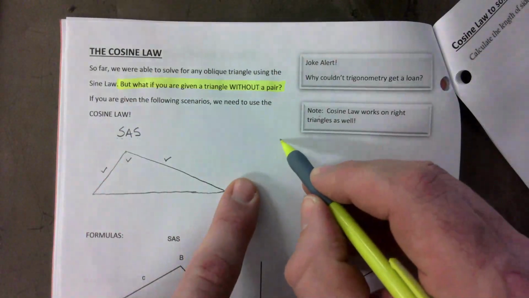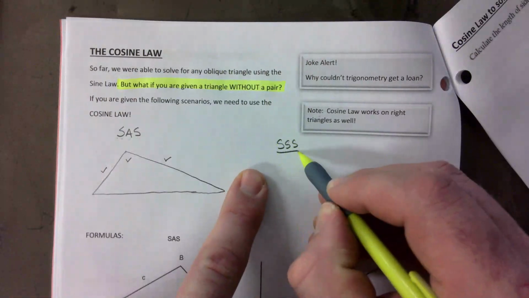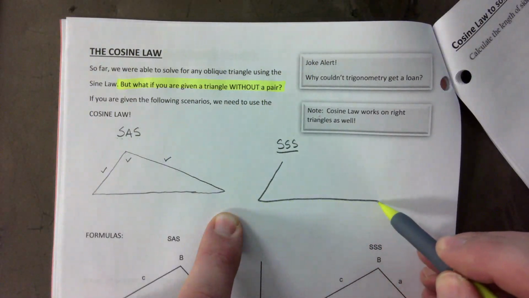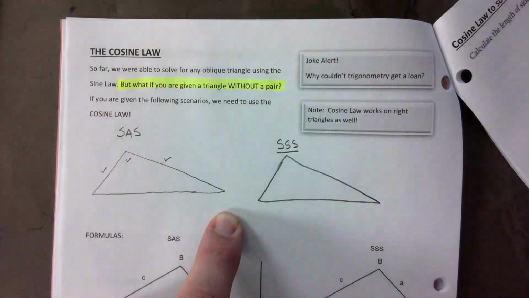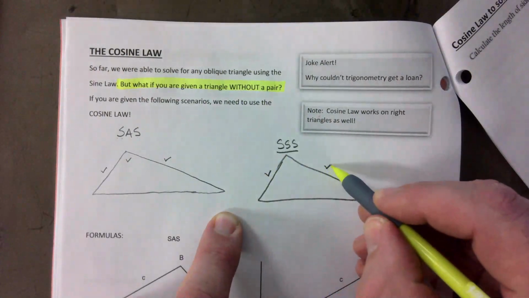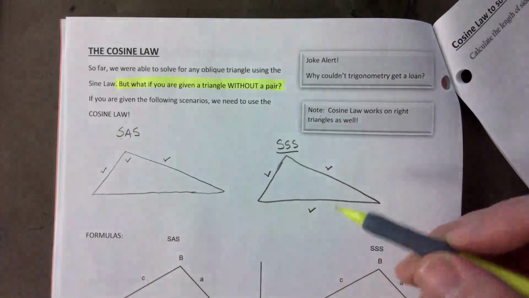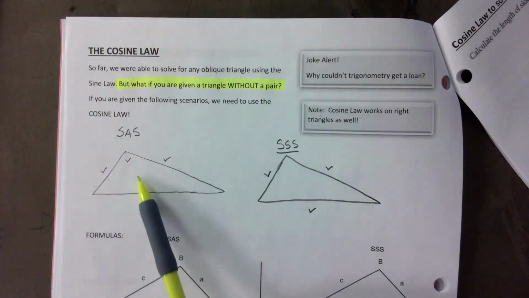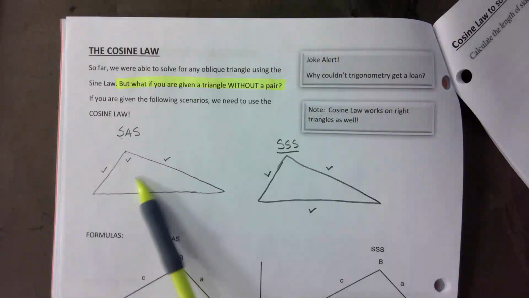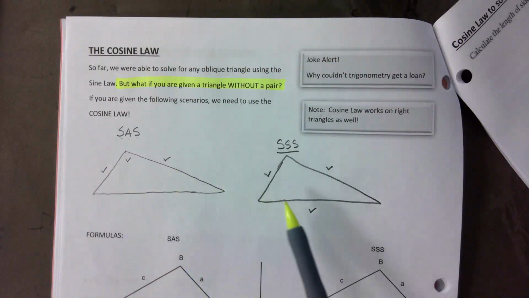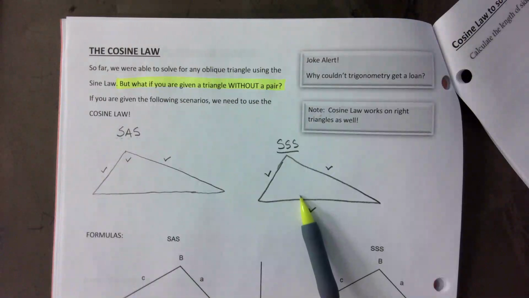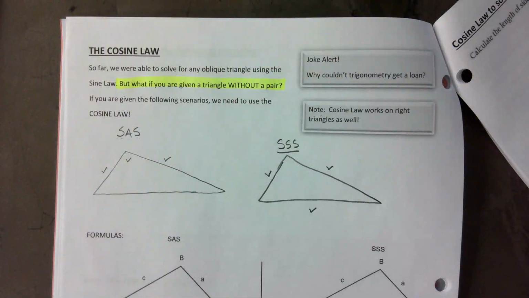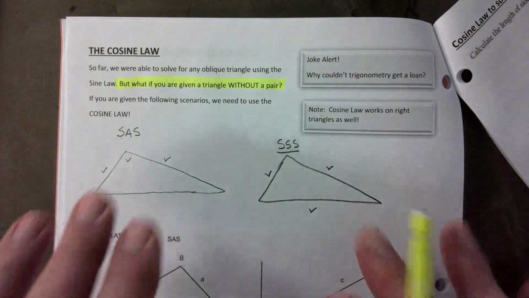And then the other one is SSS. Side, side, side. I know I'm making the triangles all look the same, but don't think that's going to be the case. These are the giveaways. But what do you notice in both cases? Is there a way to get a pair out of this scenario? No. Is there a way to get a pair here? No, there's not even an angle. You can't even get a pair. So as I said, if there's no pair, then you have to go cosine law.